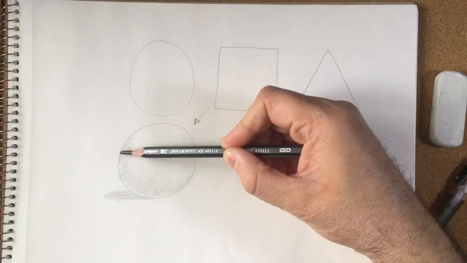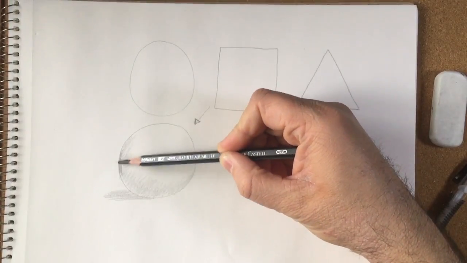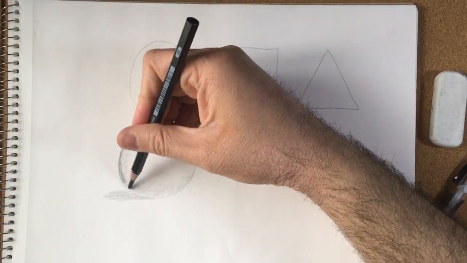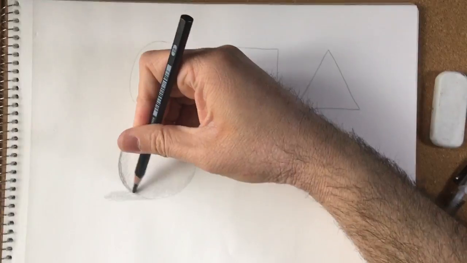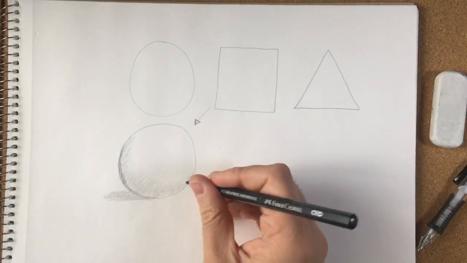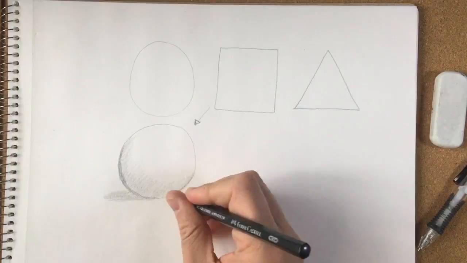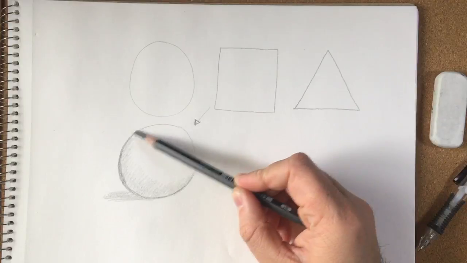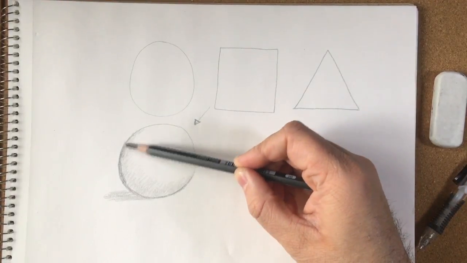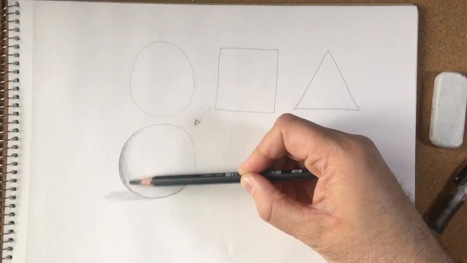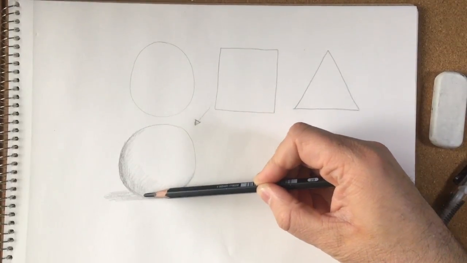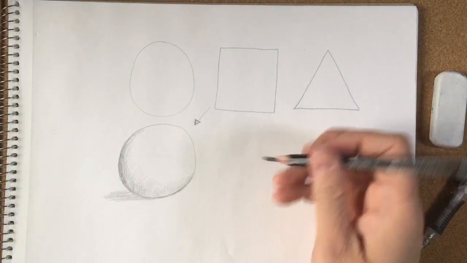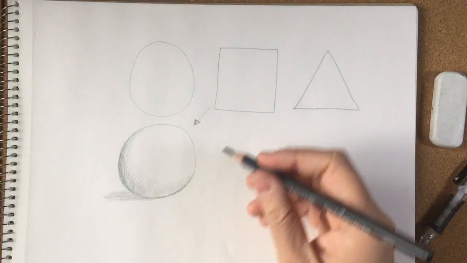And then to push that, you make this edge darker. You make the edge furthest away from the light darker. The darker that line is, the more readily it will be seen as three-dimensional. Basically, the higher the contrast is in the object, the more likely it will be seen as three-dimensional. Alright, that's close enough.